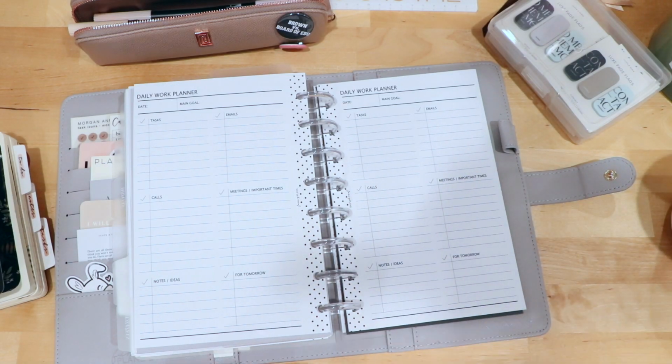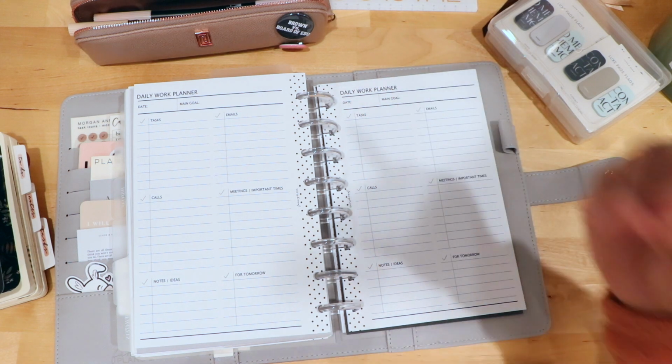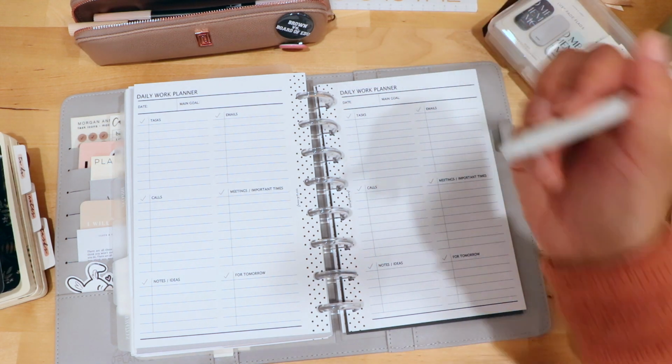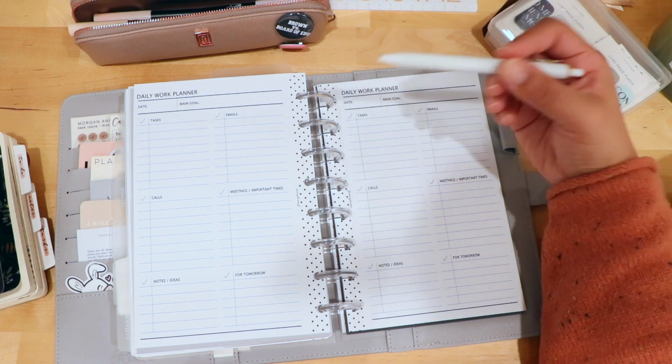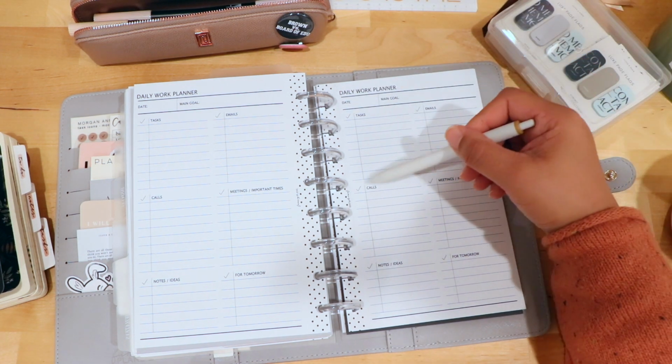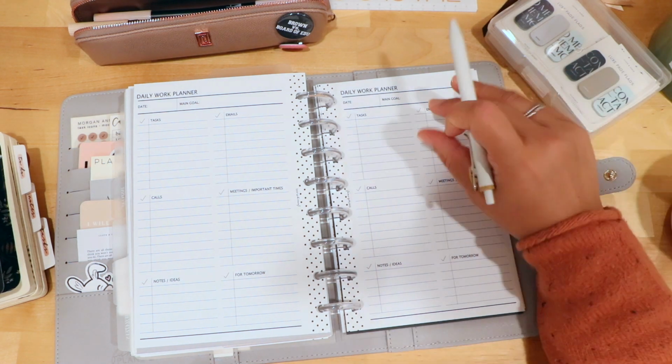The last thing in how to plan is daily planning. Not everyone uses daily planning. Not everyone likes daily planning. What is daily planning? Basically, you are writing down what you need to accomplish for the day and breaking it down by task, emails, calls, meetings, notes, and anything for tomorrow is the way to go for me.